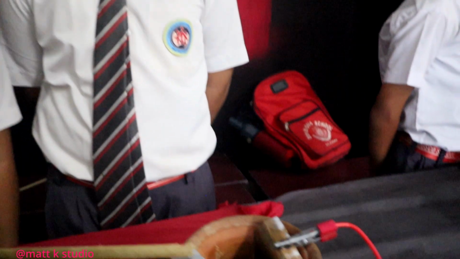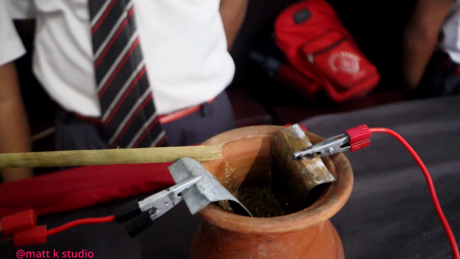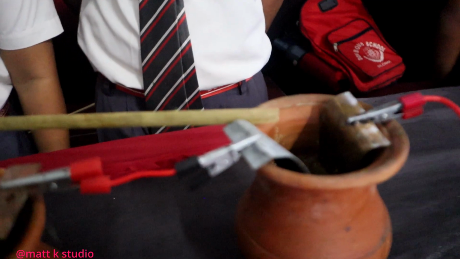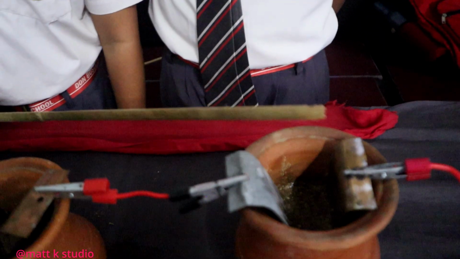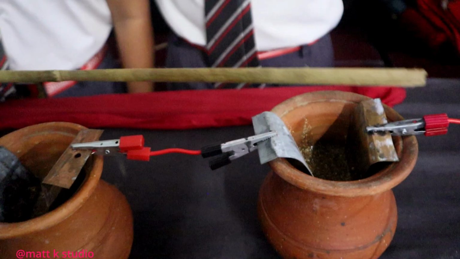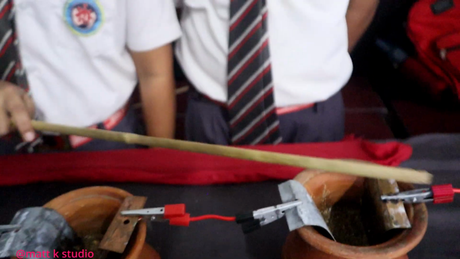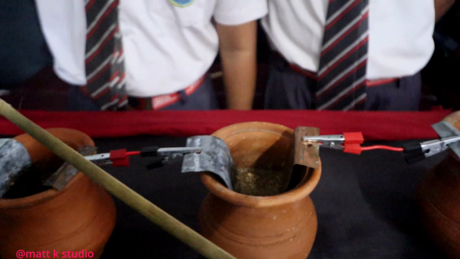Good morning, sir. Our topic is the Indian battery. This is the copper sheet and this is the zinc sheet. Inside this pot we put copper sulfate solution mixed with distilled water, and in the middle we put sawdust to separate them. If we do not separate them, it will cause a short circuit. This is the alligator clip attached with a wire. It will generate electricity and the bulb will shine.